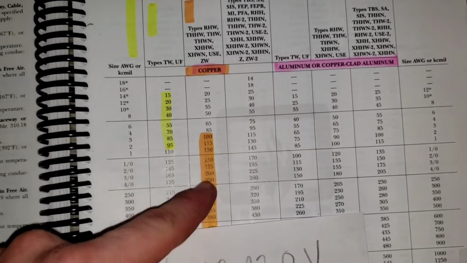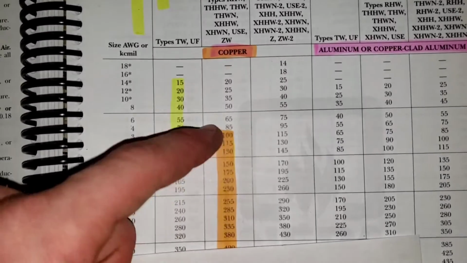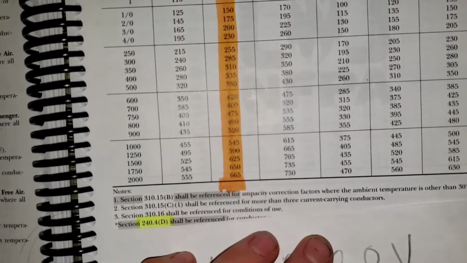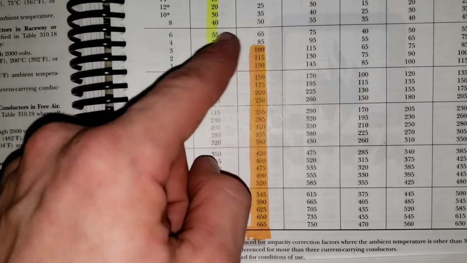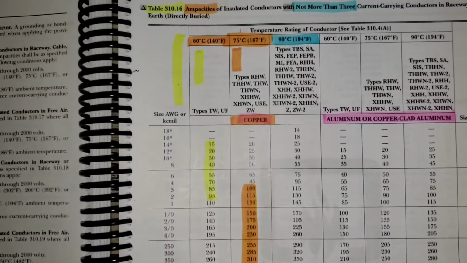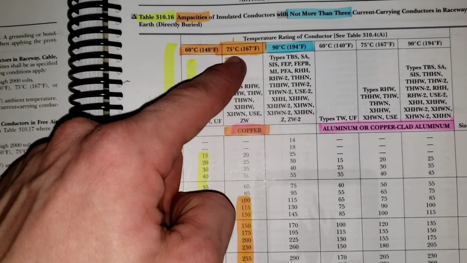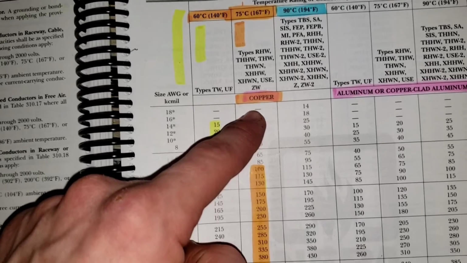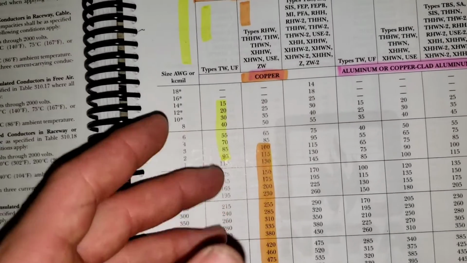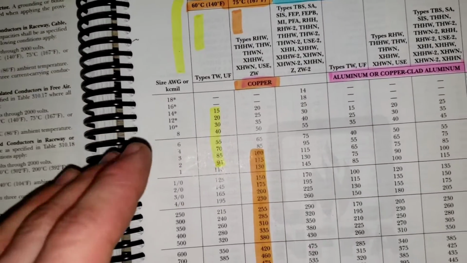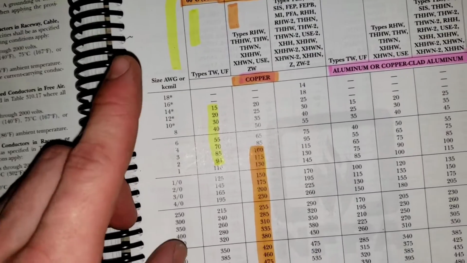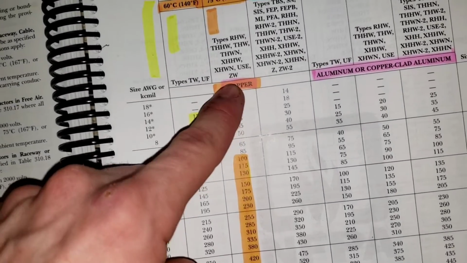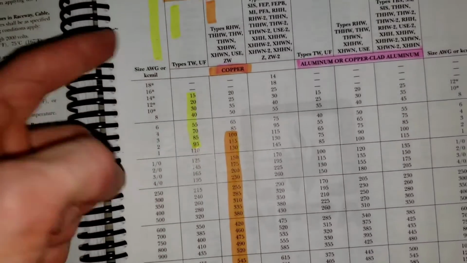And then I did this a different color, starting from 100 amps. That shows us that anything past 100 amps, you're going to use your 75-degree column. Copper, because our question doesn't mention copper, aluminum, or any type of metal. If it does not mention any type of metal, you always use copper. Okay? Use your copper table.